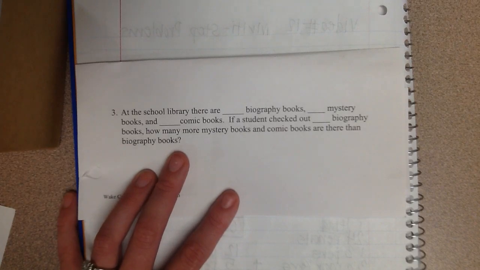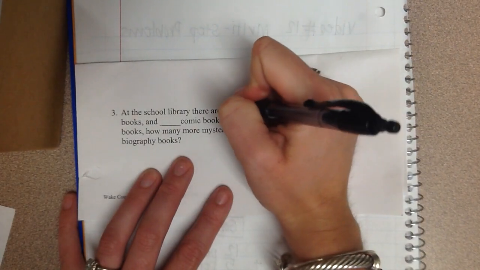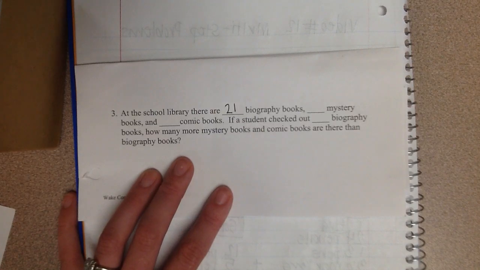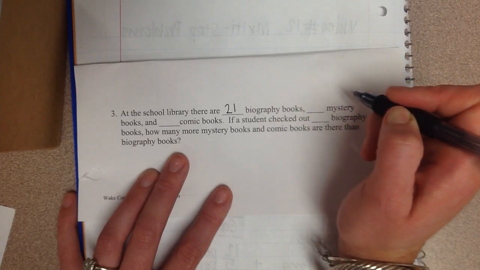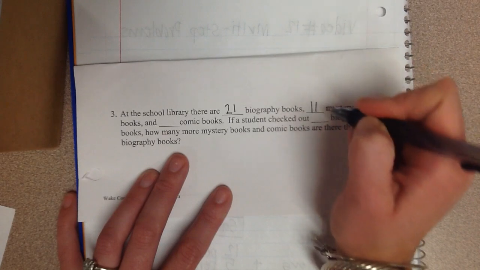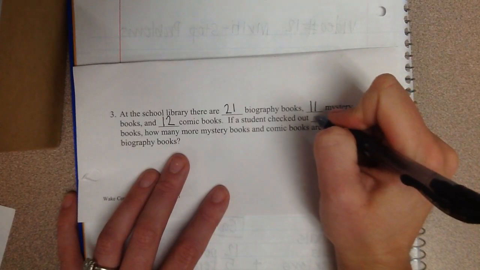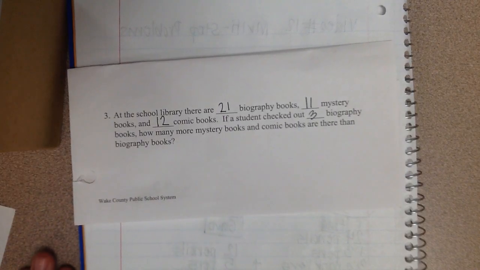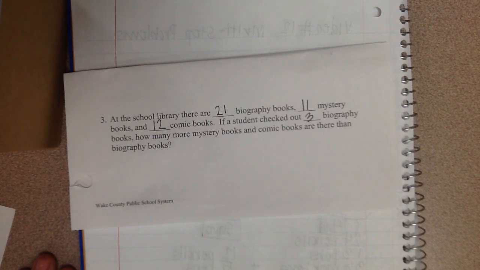So let's put some numbers here. I need to pick some, say there's 21 biography books, and we'll say 11, and we'll say 12. And if a student checked out 3 biography books, how many more mystery books and comic books are there than biography books?